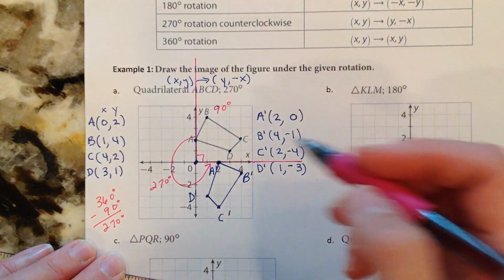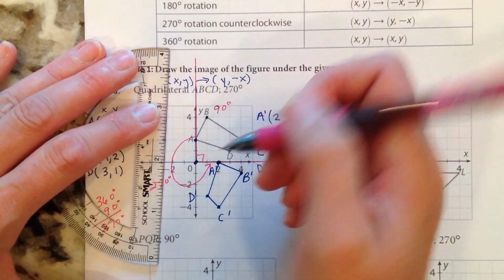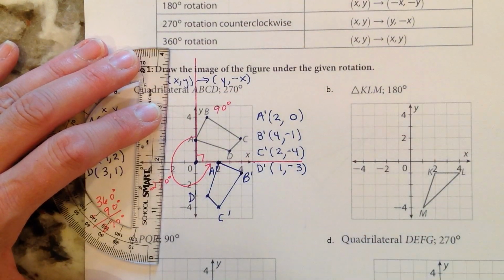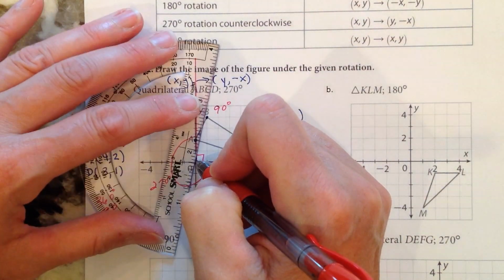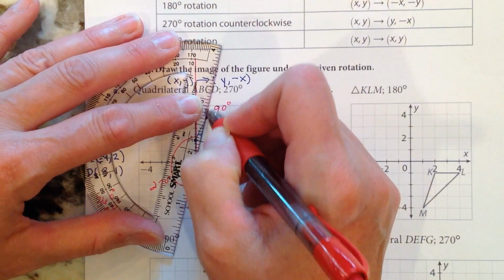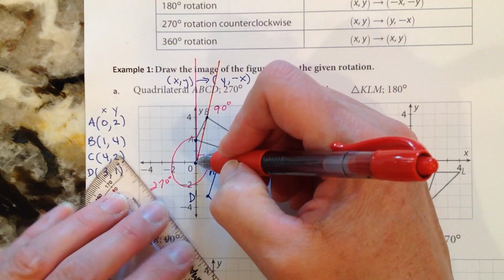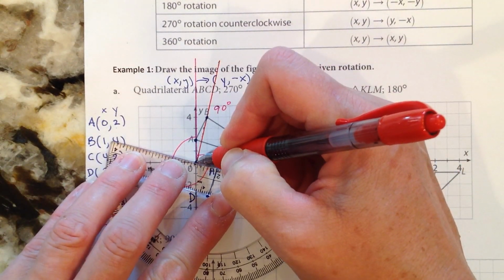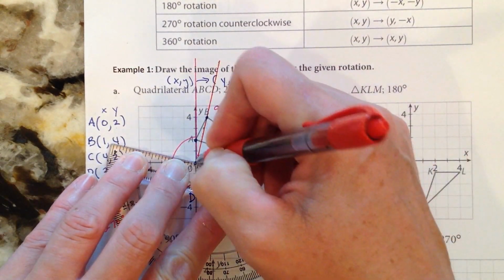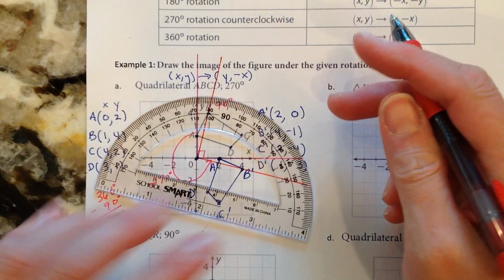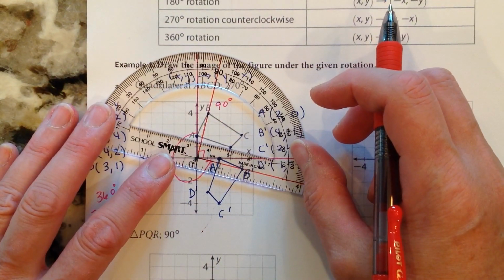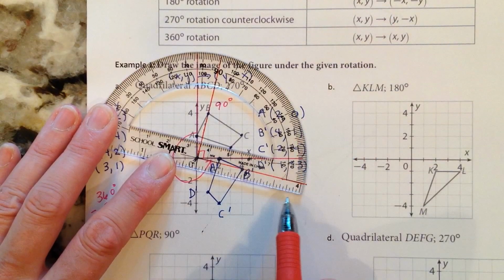Now I could do the same thing for each point. So if I were to draw a ray from, let's use a different color, the origin to B, and then I do the same thing from the origin to B prime. If I measure that angle that I just created, it should be 90 degrees, and sure enough it is.